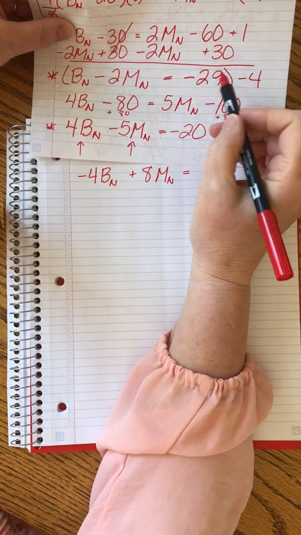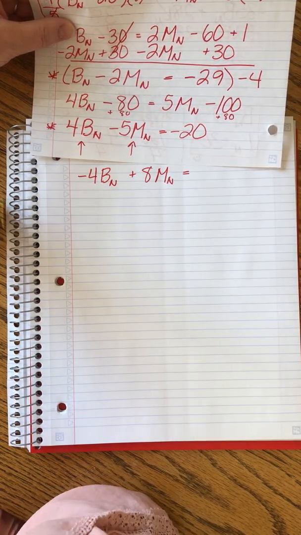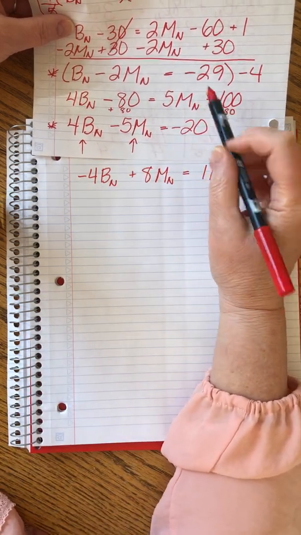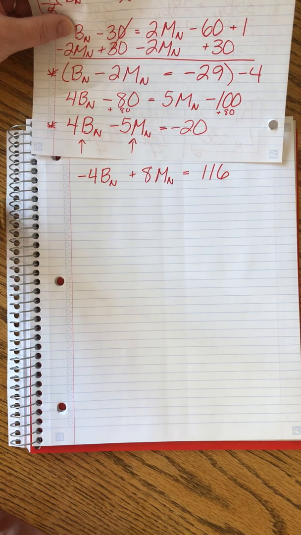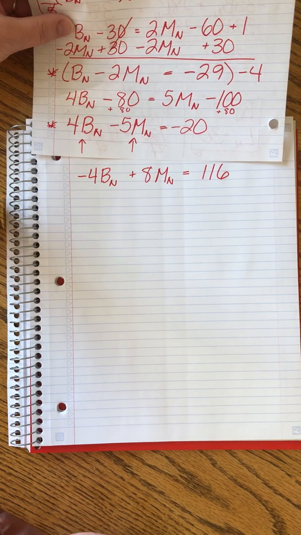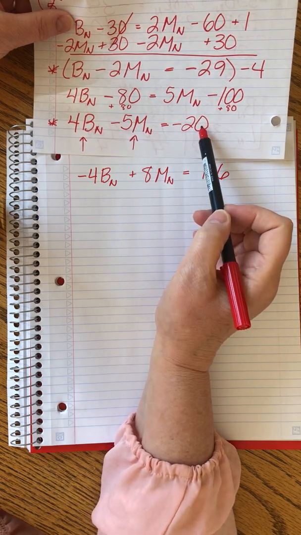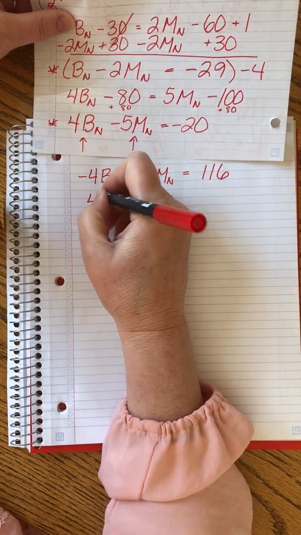I'm doing 4 times 20 and 4 times 9. It's 80 plus 36, that's 116, and it's positive because the two negatives make a positive. How do you feel about that? I feel good. Okay, and then we don't have to do anything to this one. It's fine.